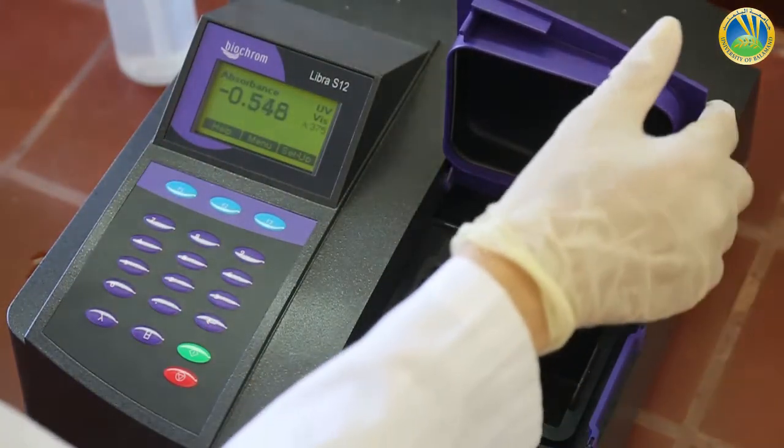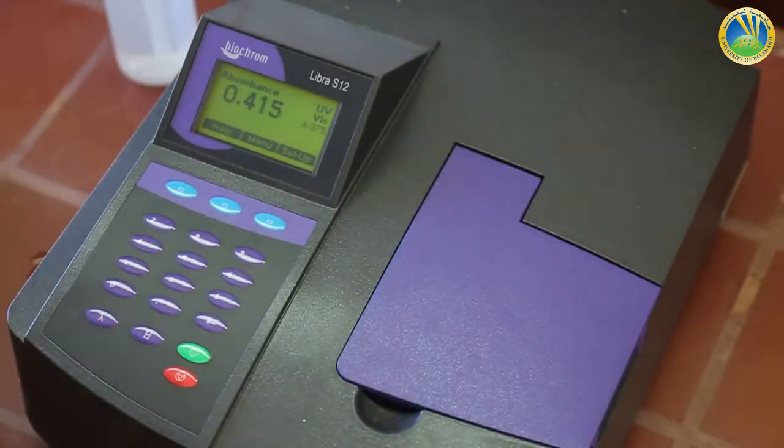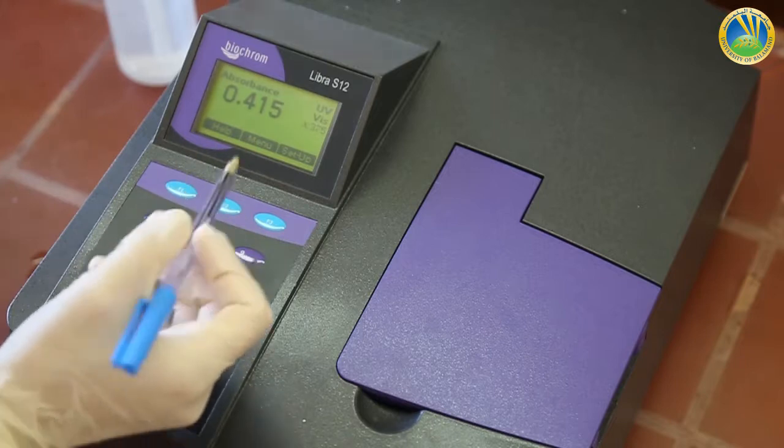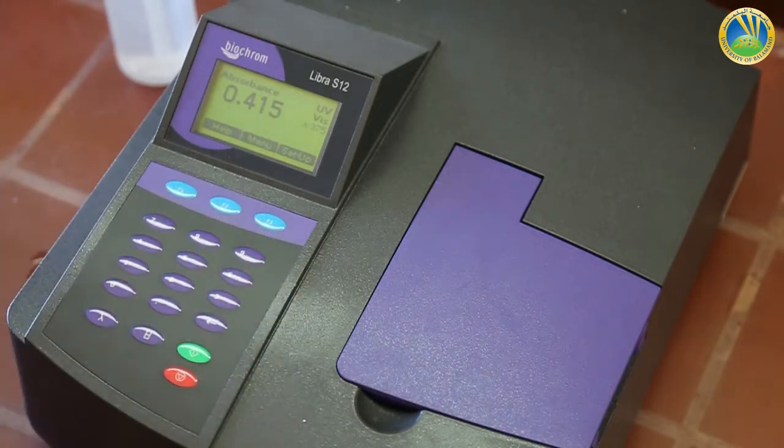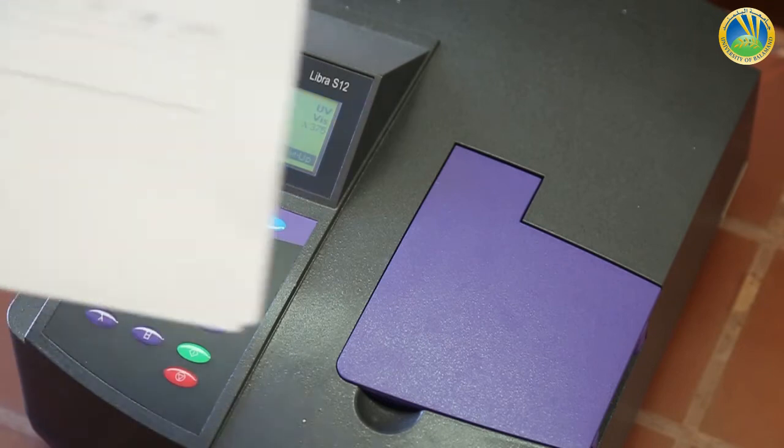We settle our solution and we record the value of absorbance for the 375 nanometer wavelength. It is 0.415.